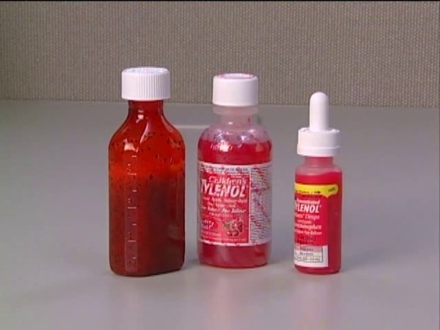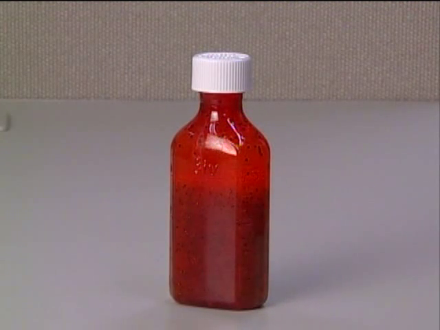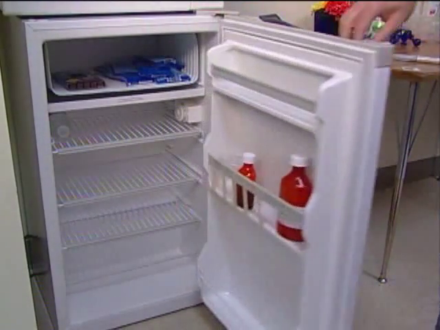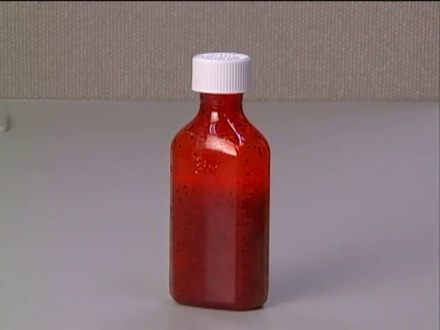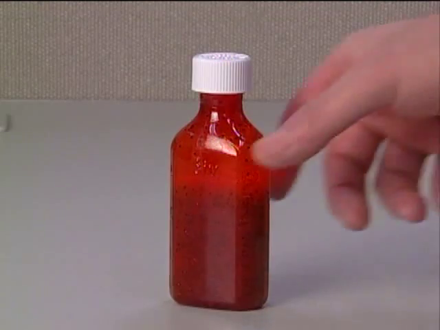Syrups and elixirs are clear liquids, but suspensions are not clear. They contain medication that doesn't dissolve completely in the liquid. They usually need to be refrigerated, and because the medication can separate, they always need to be shaken at least 15 seconds before being measured and given to a child.